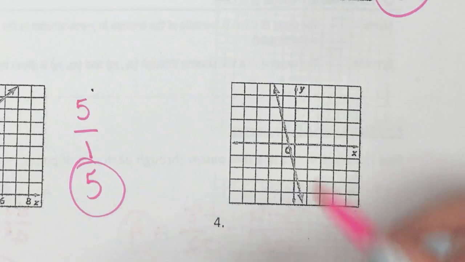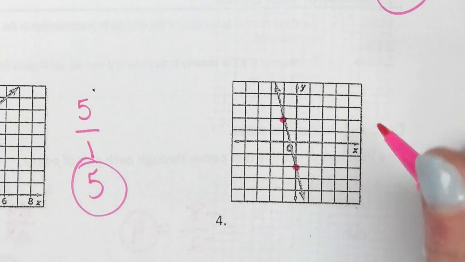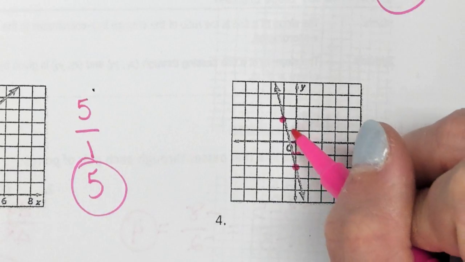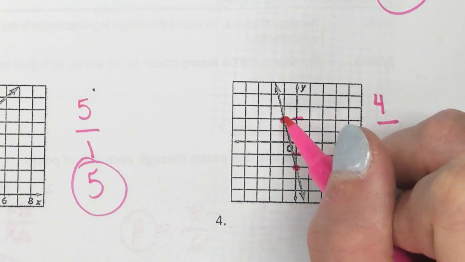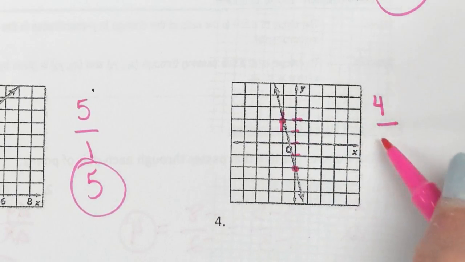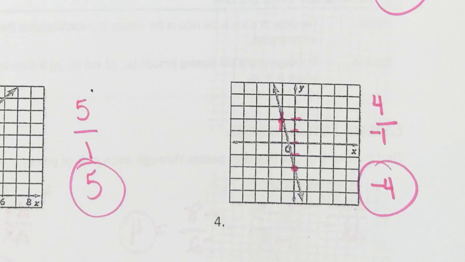All right, what about number 4? What did you get for this one? Anybody? Very good, -4. Very nice job. All right, go ahead and put the desks back where they're supposed to be. Find your regular seat. And all we're going to do for the rest of the class period is the checkpoint and finish up our quizzes.